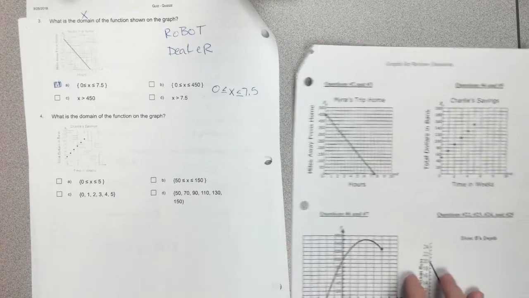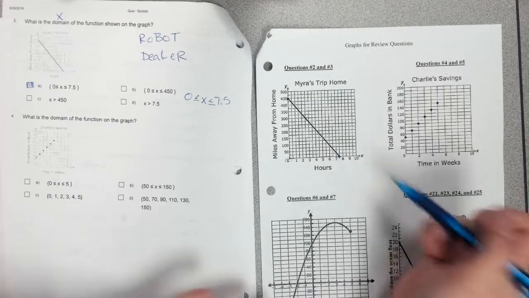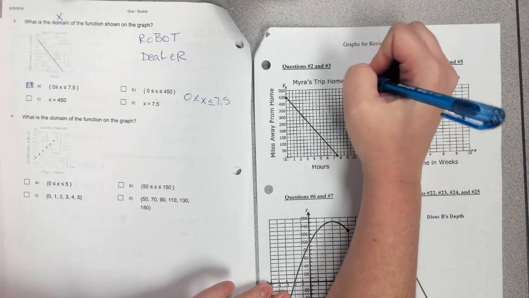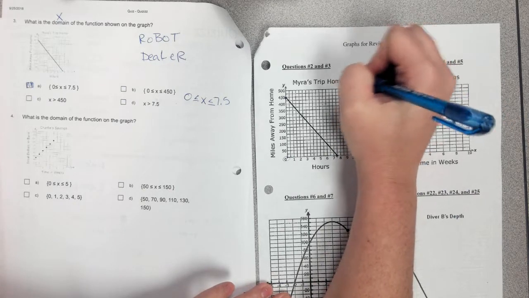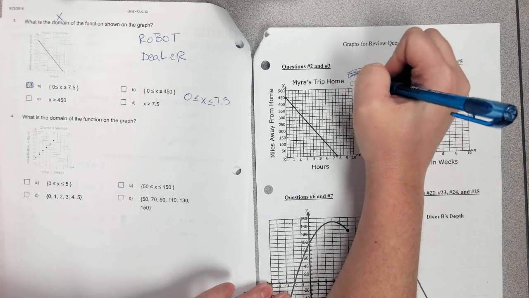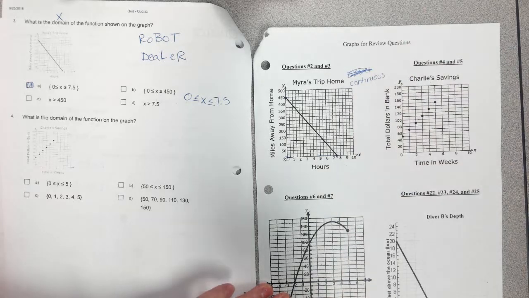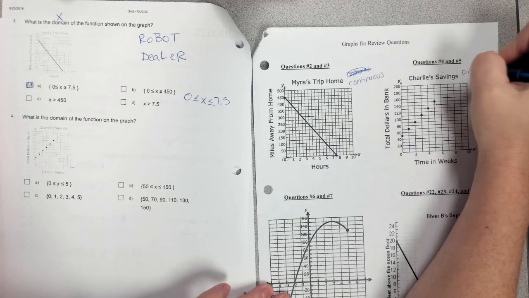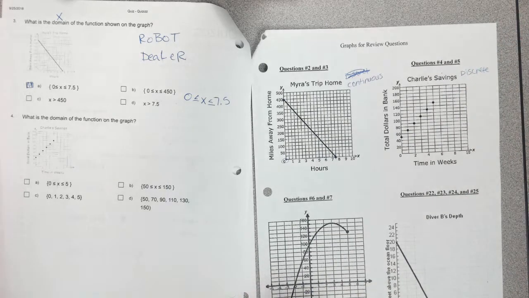Number 4, we're looking at the other graph. Now, before, this graph was discrete, right? For number 2 and 3, those were both discrete graphs. I'm sorry, those were both continuous. Ooh, it's a Friday. I apologize, guys. This one, because it is dots, it is discrete.